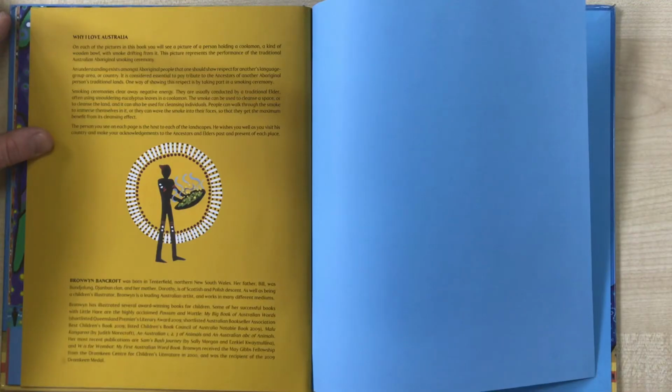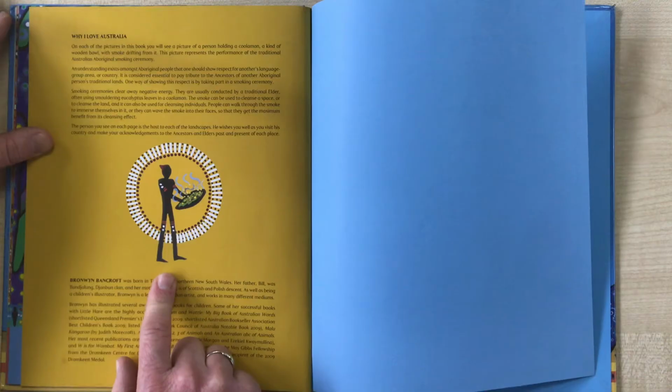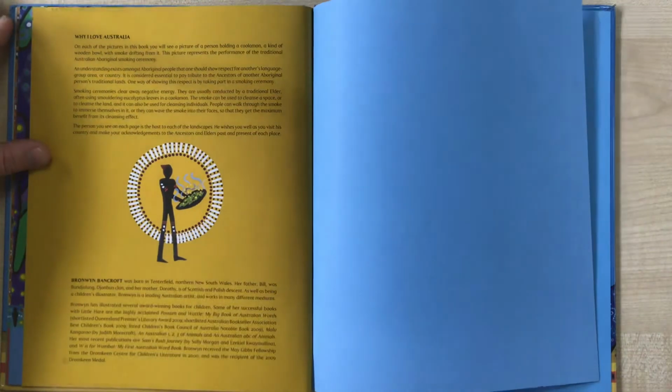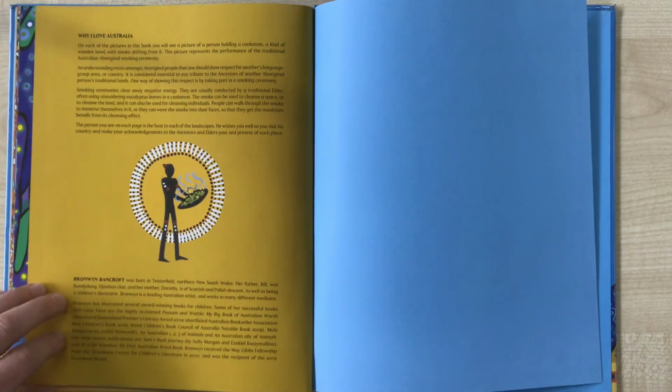The smoke can be used to cleanse a space or to cleanse the land, and it can also be used for cleansing individuals. People can walk through the smoke to immerse themselves in it, or they can wave the smoke into their faces so they get the maximum benefit from its cleansing effect. The person you see on each page is the host to each of these landscapes. He wishes you well as you visit his country and make your acknowledgements to the ancestors and elders past and present of each place. So that's what this one is on each of the pages. Maybe you can go back through and have a look at them on each page.